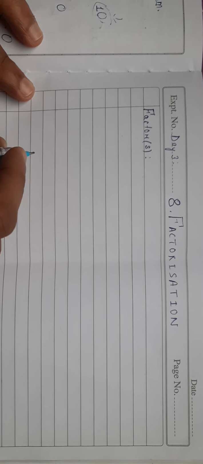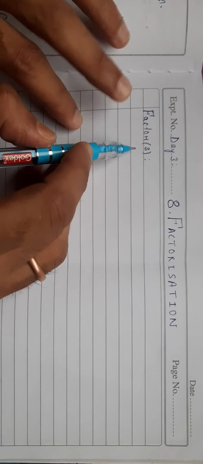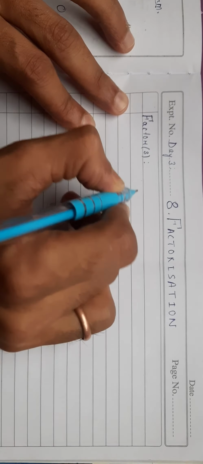Now before moving into the chapter, let us understand few concepts here. First is factor. Let us take a simple example.